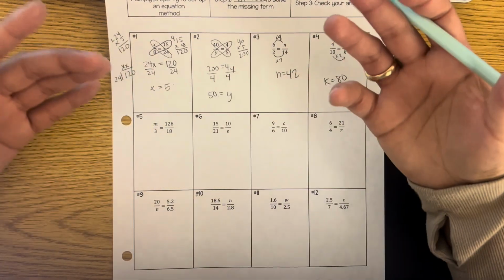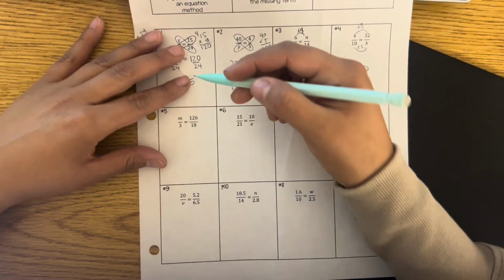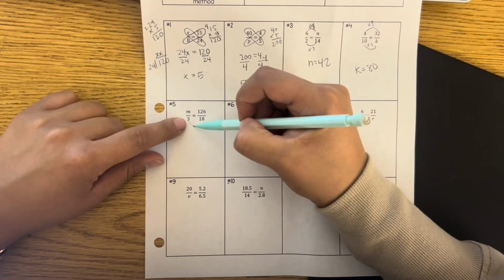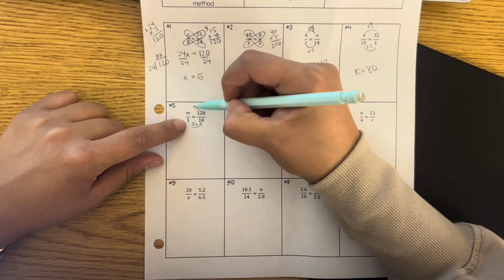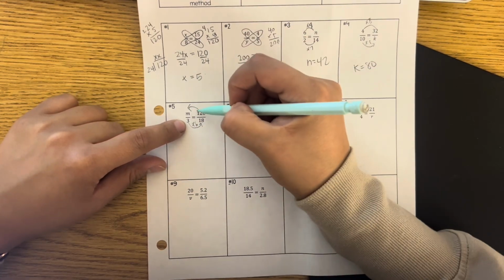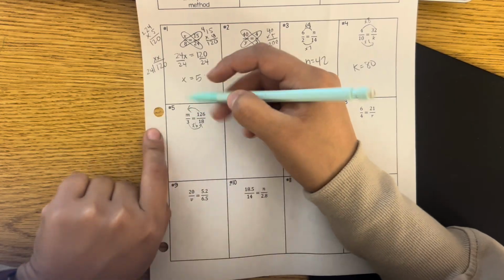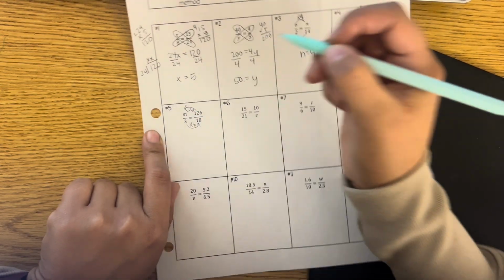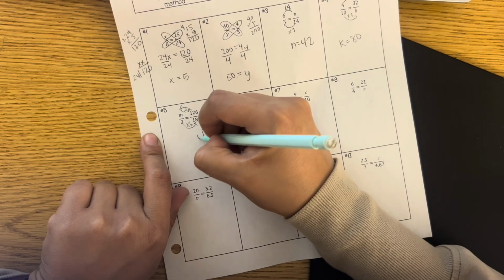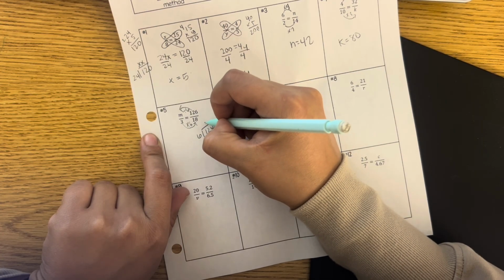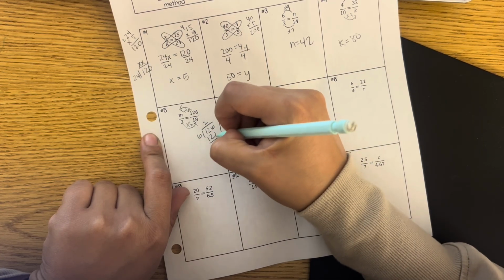So let's see if we can apply that to every single one. If I look at this one, 3 times what is 18? Well, that's 3 times 6. So then to figure out what m is, I have to do the opposite because it's going the opposite direction. So I'm going to have to divide by 6 to figure out what 126 divided by 6 is. So 6 times 2 is 12, and then bring down the 6.